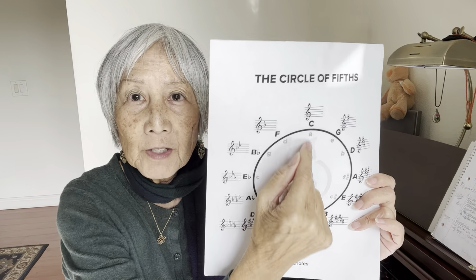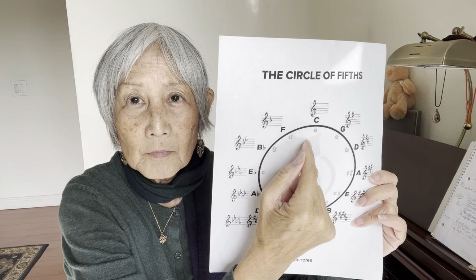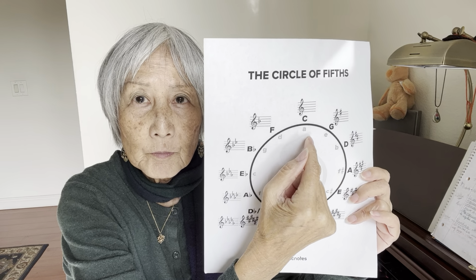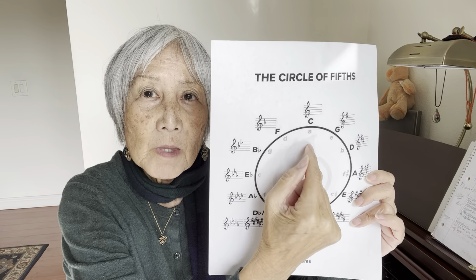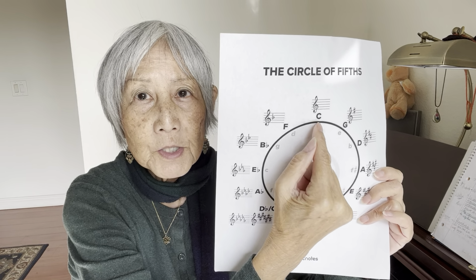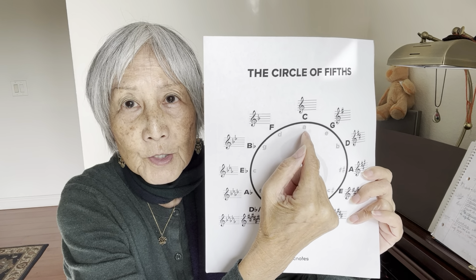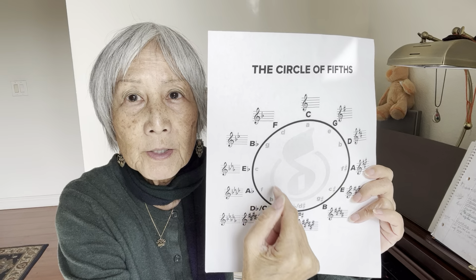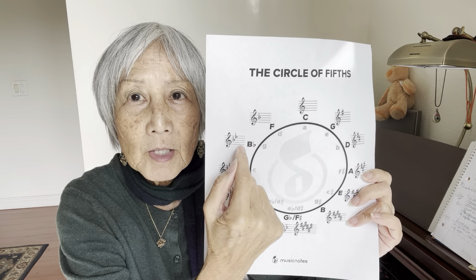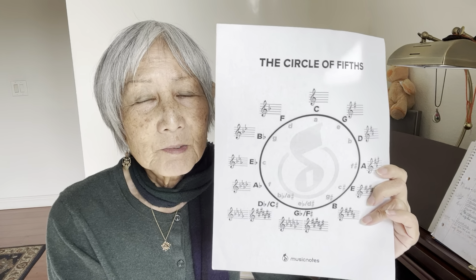So how do you find that? If you play the C scale, A is the 6th note of that scale: C, D, E, F, G, A. So the relative minor is the 6th note of the major scale, or a minor third down. So all the relative minor keys have the same key signature as the major key, and that's how they're related.